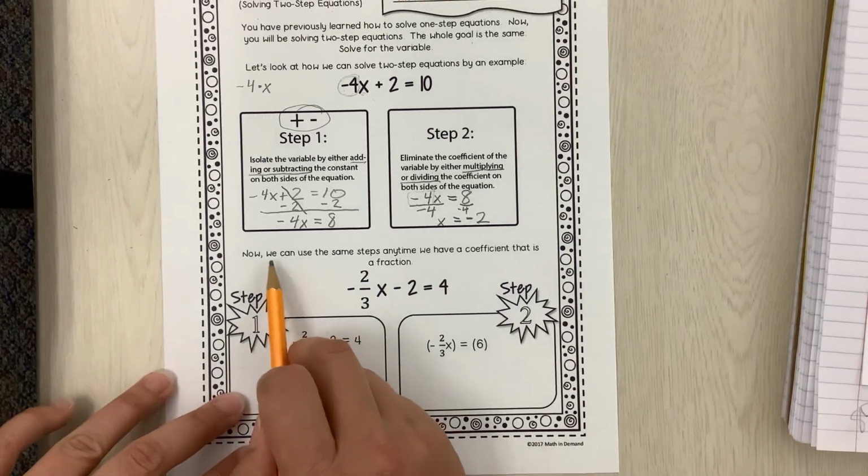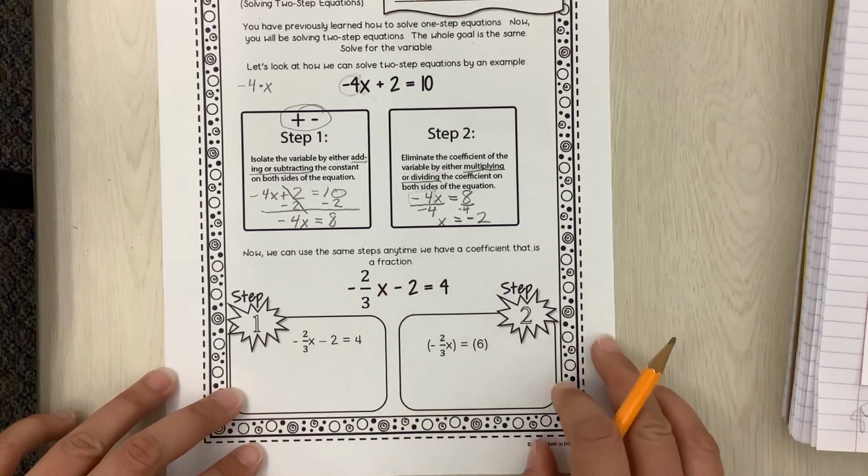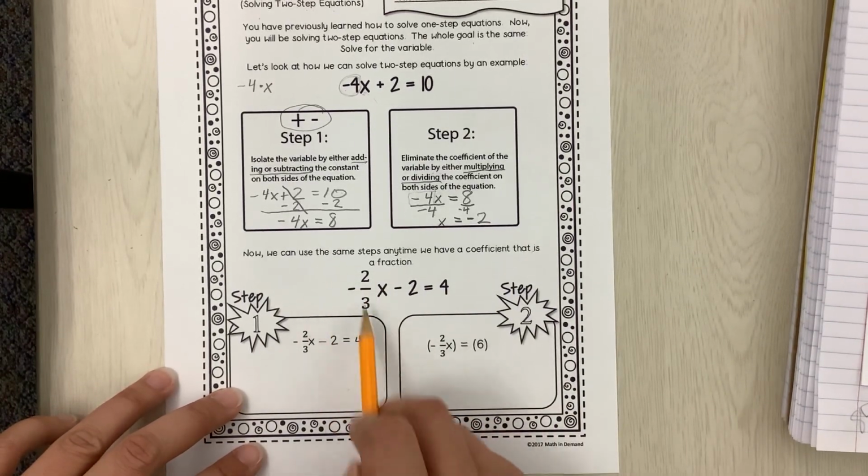So let's go ahead and try an example. Now we can use the same steps anytime we have a coefficient that is a fraction. So we're going to use the fraction this time.